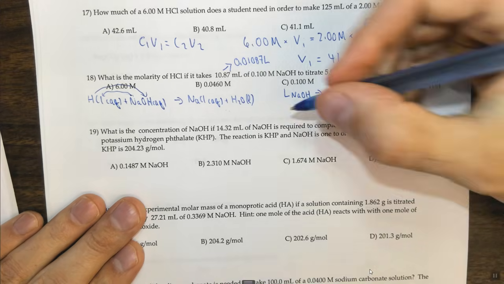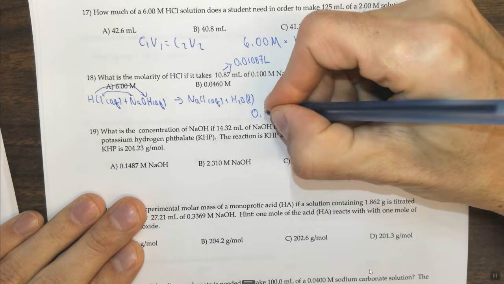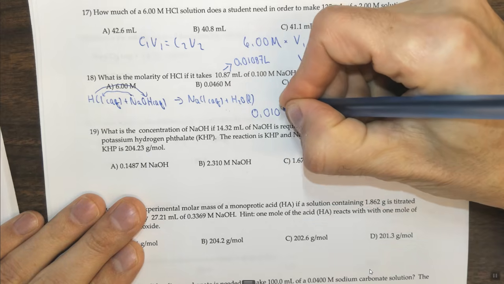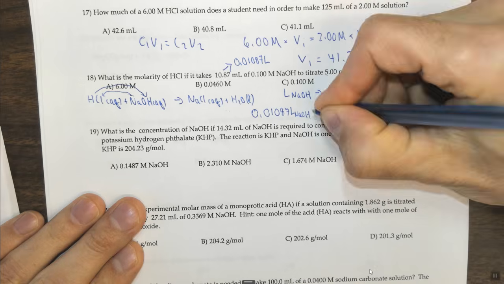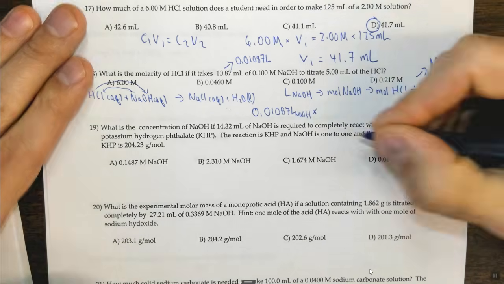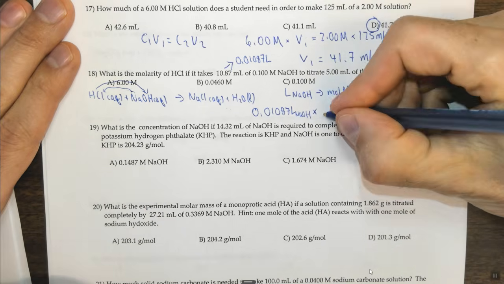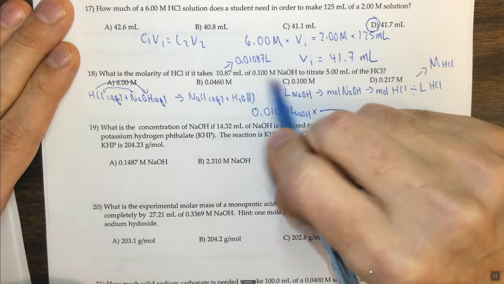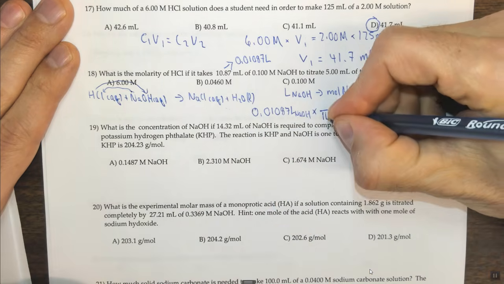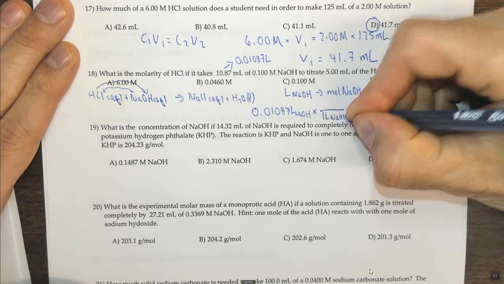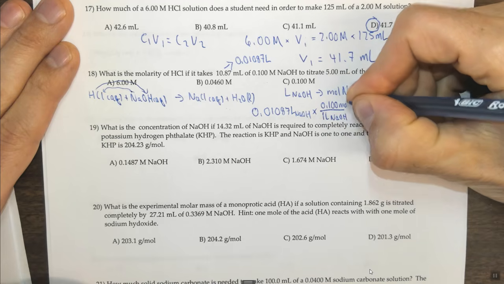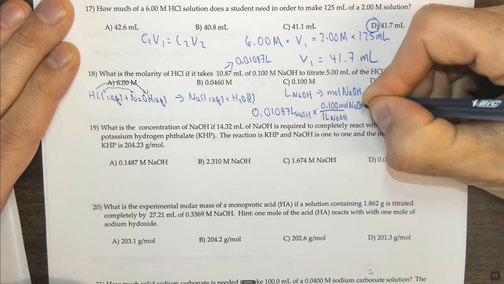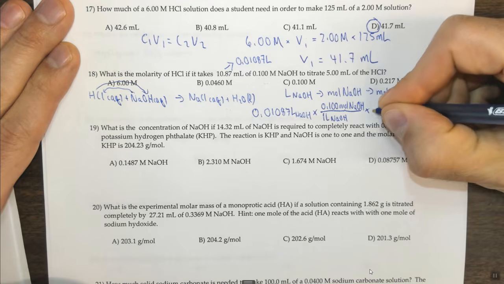So let's start with 0.01087 liters of NaOH times, we want to use the molarity to convert that to moles. Well, this tells us that it's 0.1 molar. That means in every 1 liter of NaOH, there's 0.100 moles of NaOH. That's moles per liter. Times.